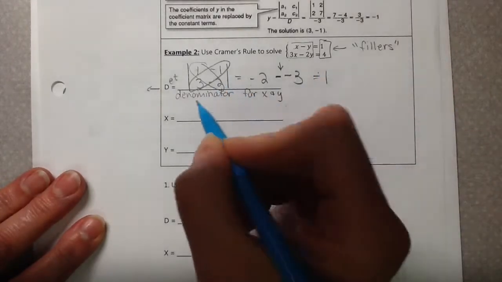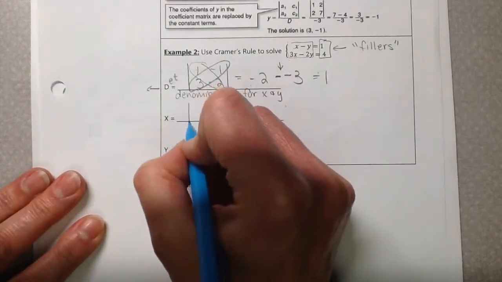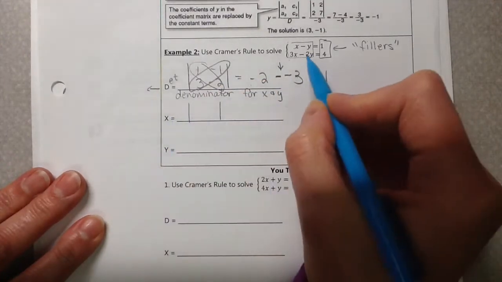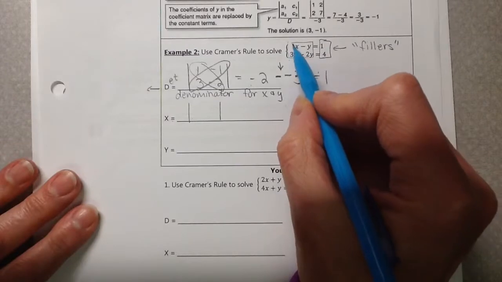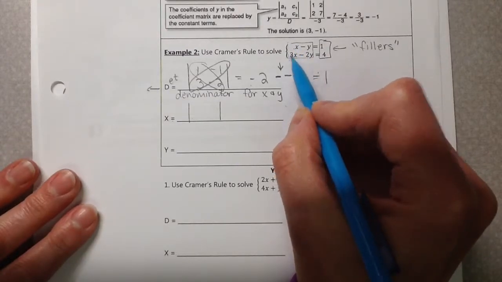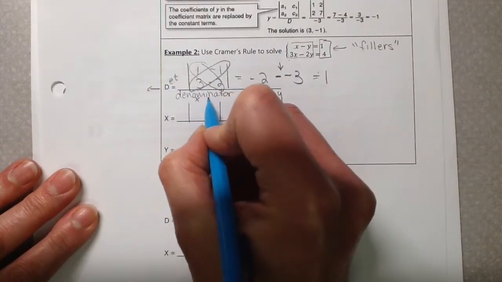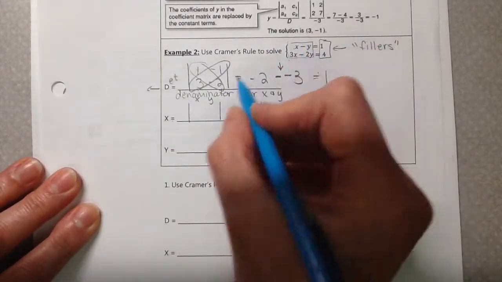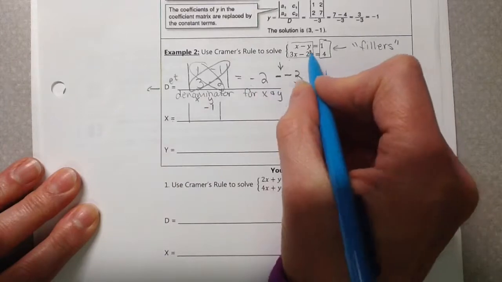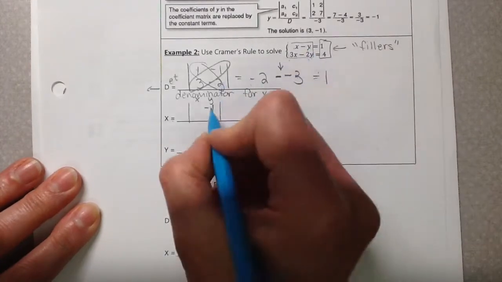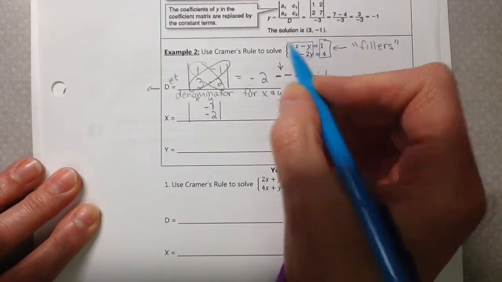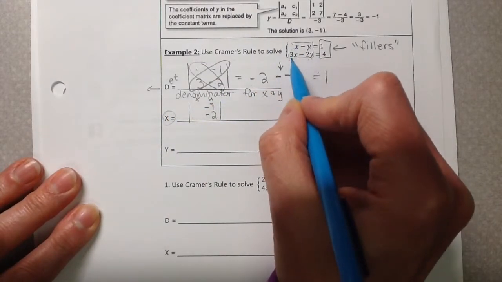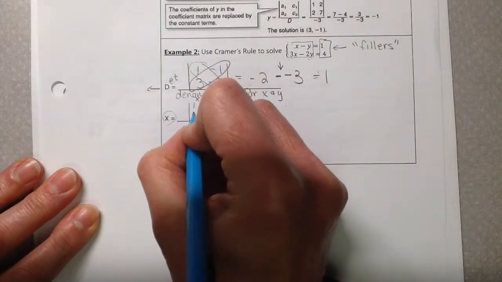The numerator is going to be found by, if I'm looking for x, let's just pretend like we don't know what x is. So I'm not going to use these values right here. We're always going to put the x values here and the y values here. They're going to be vertical. So y has a negative 1 coefficient here for the first one, and it has a negative 2 coefficient here. Since we're looking for x, we're not going to put these values in for x, we're going to put the fillers in. So that would be 1 and 4.